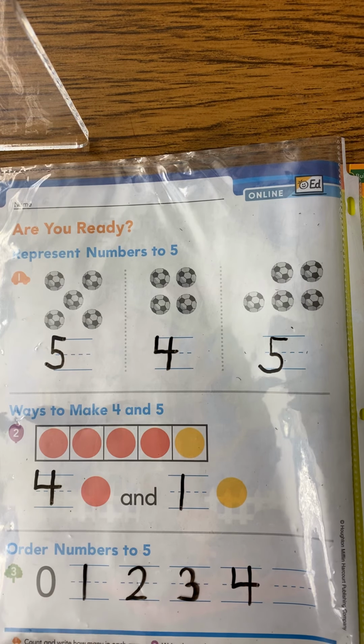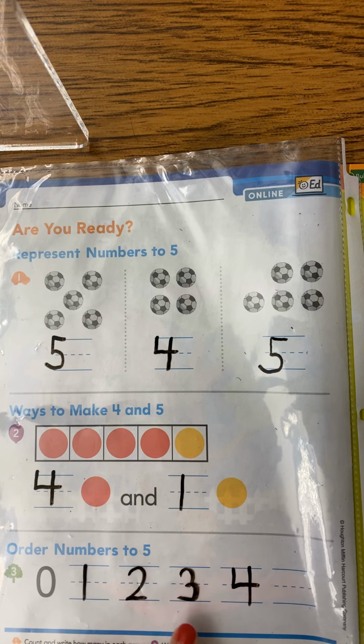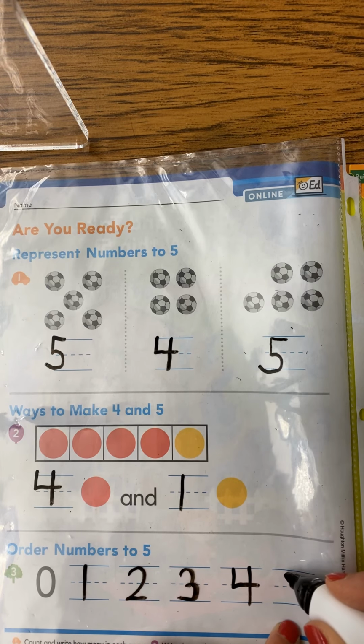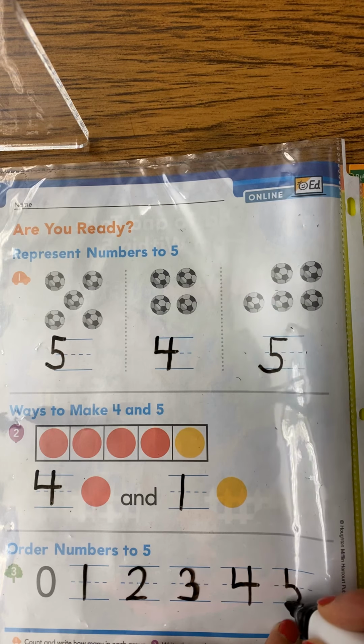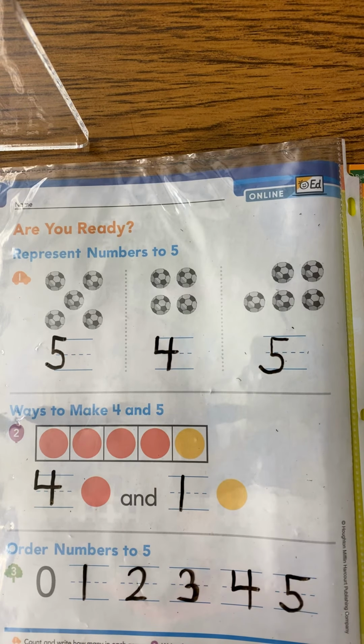Let's start at the beginning again. 0, 1, 2, 3, 4, 5. So let's go ahead. Top to middle, bring it around, and a hat on top. Excellent job, boys and girls.